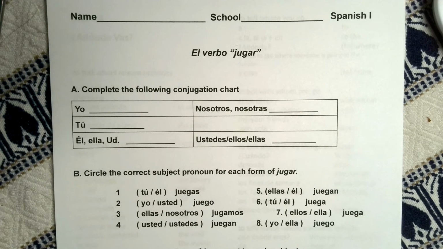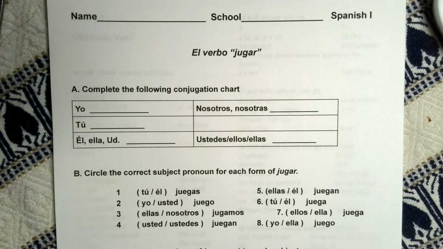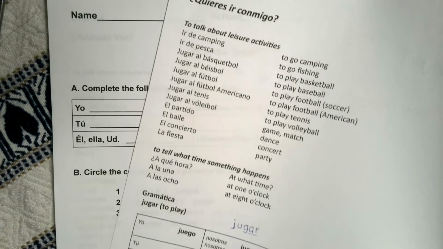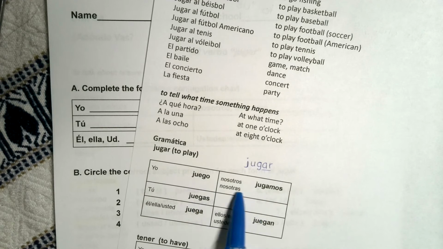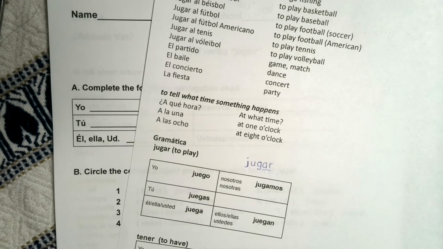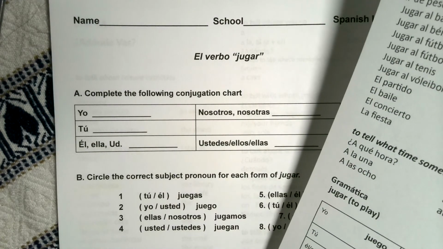We're going to be working on el verbo jugar. And in order to complete this, you are going to need your handout for the unit 4B, which is right here. And here is the gramática that you are going to need to fill in the chart. So will you go ahead and do that?